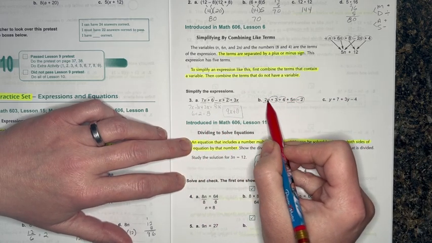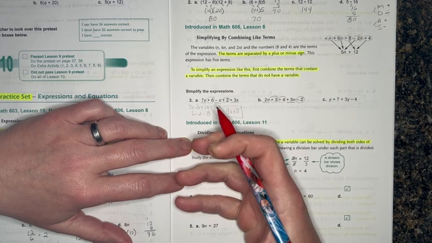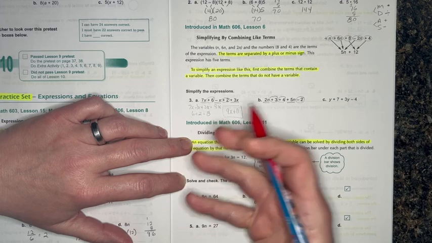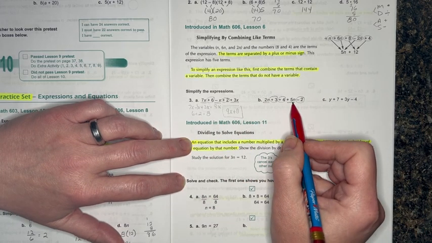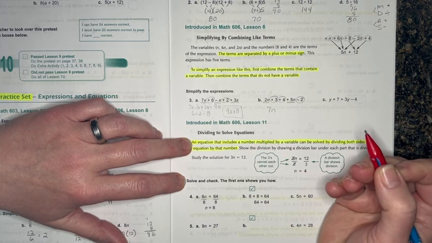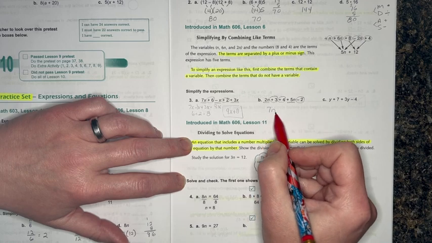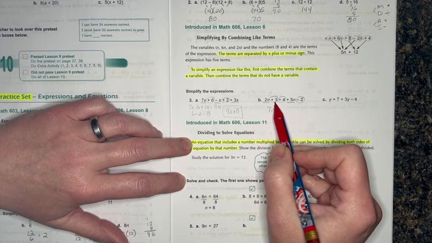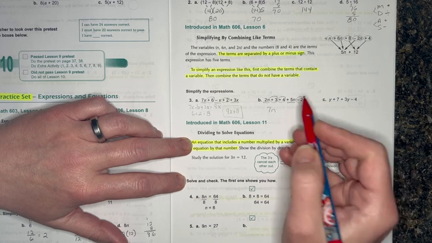But here I have basically 2 n's plus 5 n's. If I have 2 n's, 2 cards with the letter n written on it, and you have 5 cards with the letter n written on it, together we have 7 n cards, right? We add up all our cards. We have 7 cards with n's on them, so we have 7n. 3 plus 4 is 7. 7 minus 2 is 5.